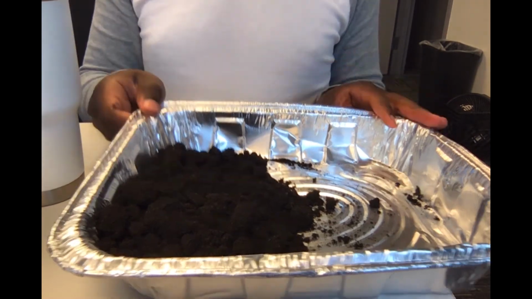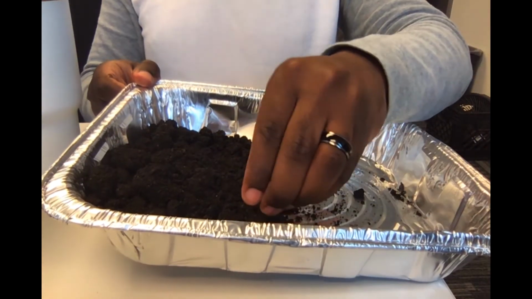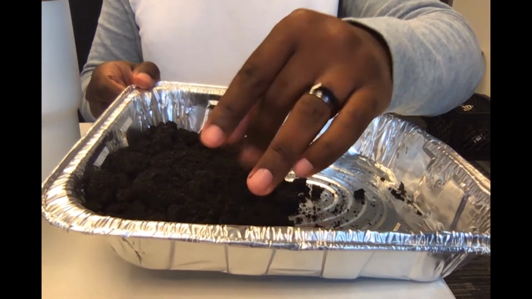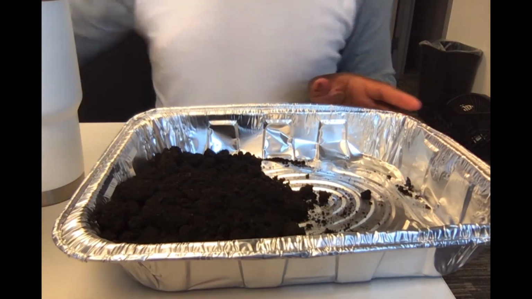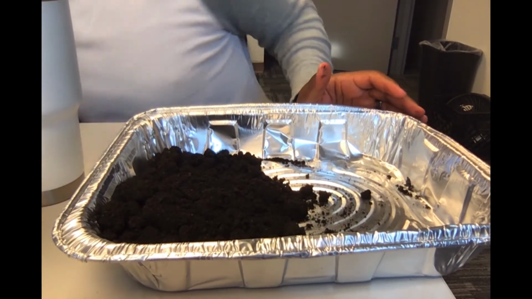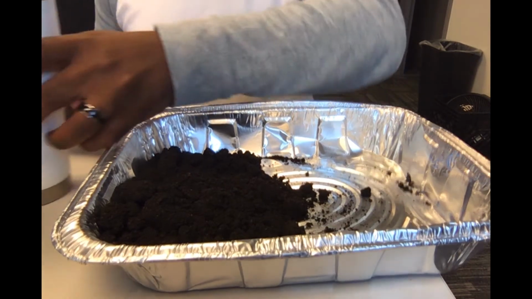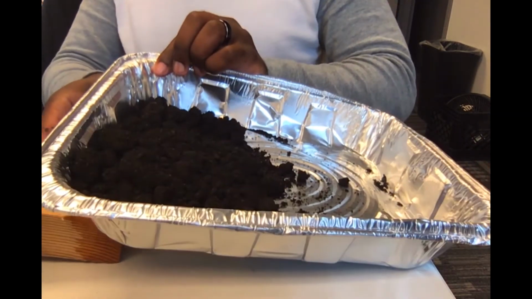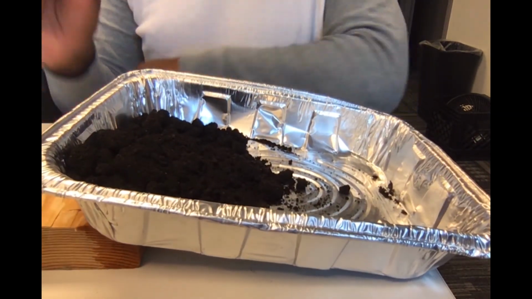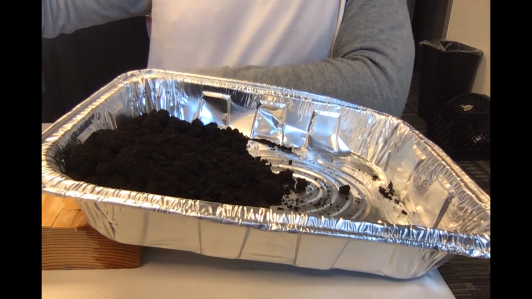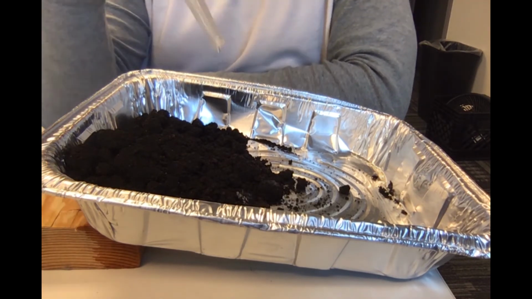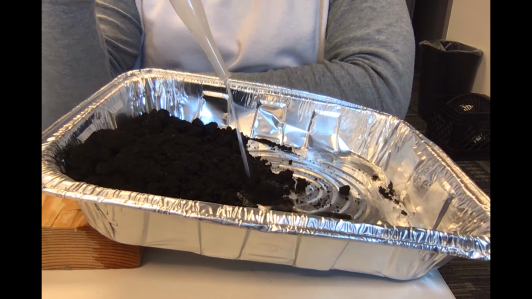I'm going to tilt this just a little bit so you can see what happens when it does it. Give me 1 second. Make a little piece here. Now I'm going to drop the rain down here.